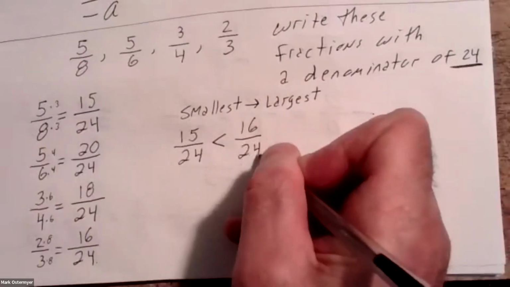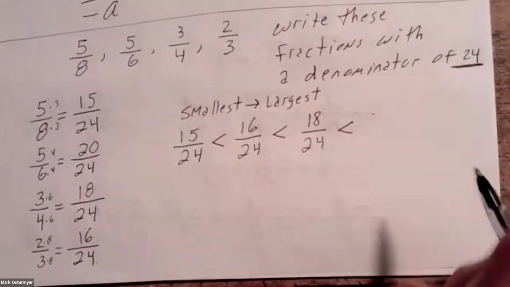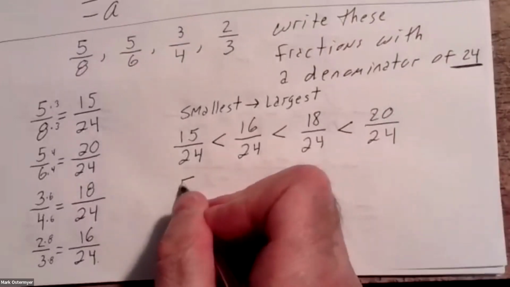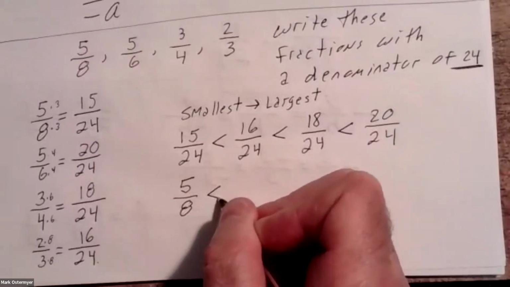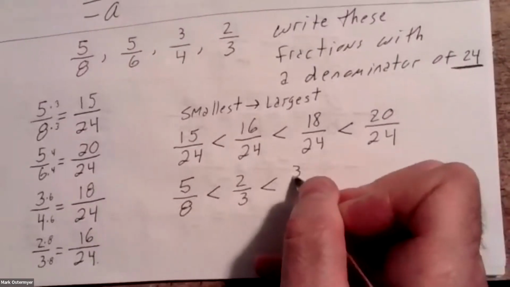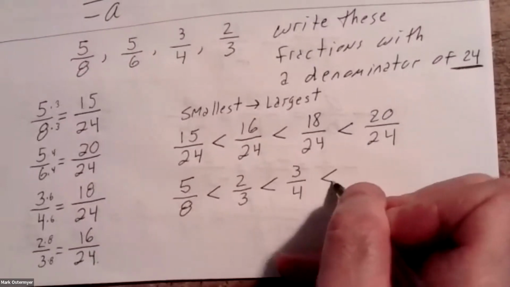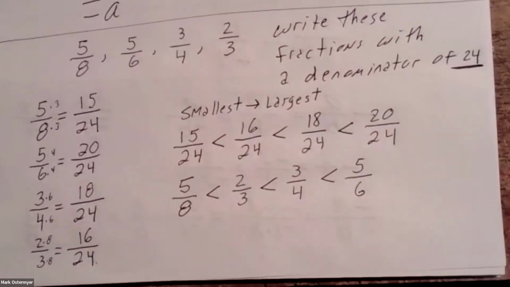And now what's the next larger numerator after 16? 18. And finally, what is the largest numerator of the bunch? 20. And so therefore, ladies and gentlemen, we can conclude that 5/8 is less than what? 2/3, which is less than 3/4, which is less than 5/6. Do you agree? There you go.